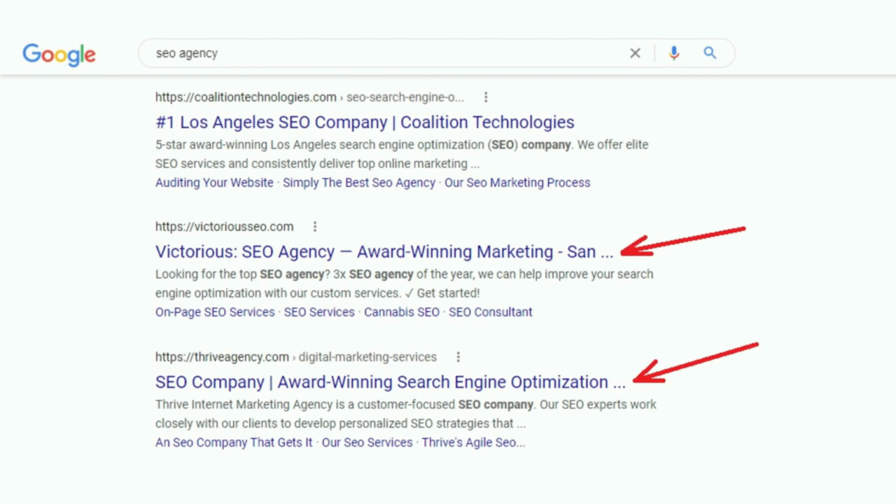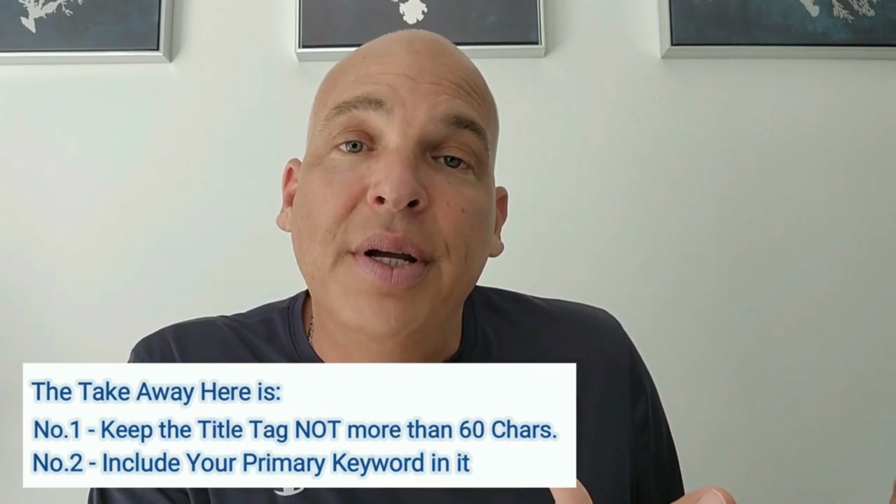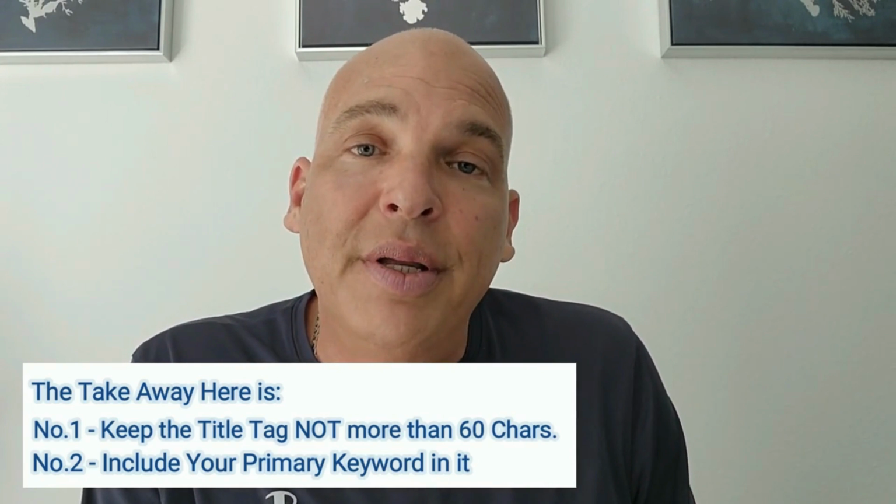Well, why is this important not to go over 60 characters? When somebody does a search on Google and the top 10 search results appear, they're going to see snippets. Like I said, your snippet's going to appear. If you're over 60 characters, whatever you have in your snippet is going to be cut off. And that can dramatically lower your click-through rate to your website. So the takeaway here is keep it 60 characters or under, include your primary keyword, and you should be safe.